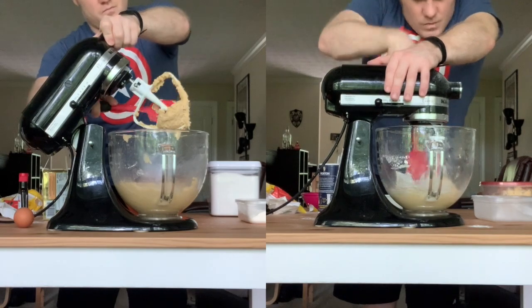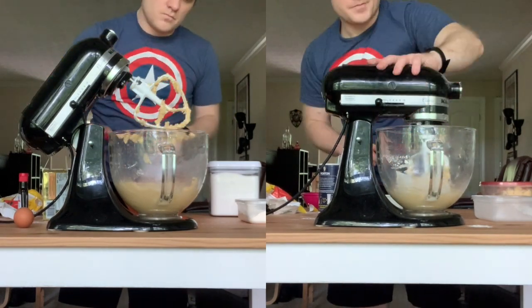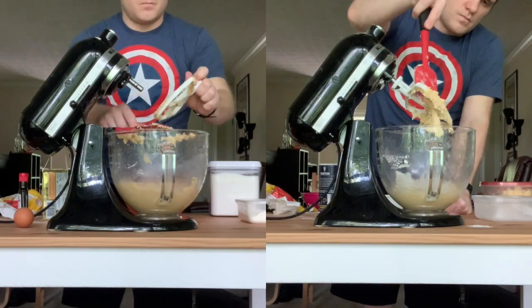After this, it's time to mix in the chocolate chips, and if you prefer, chopped nuts. I usually mix the chips in by hand, but feel free to use your mixer if desired.